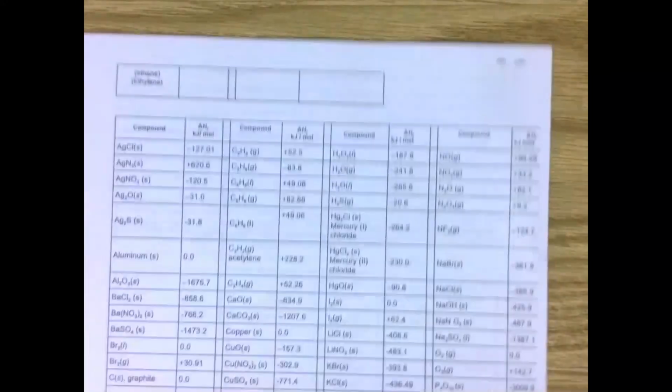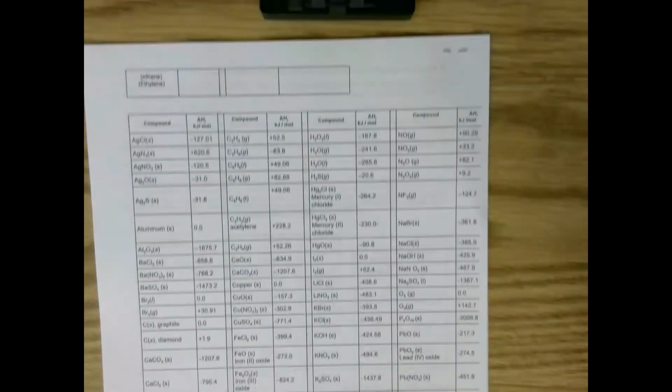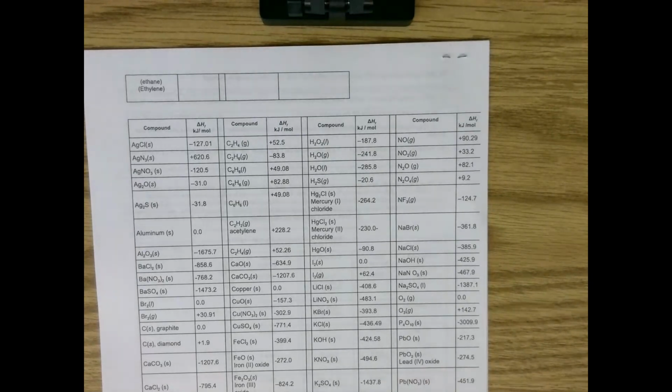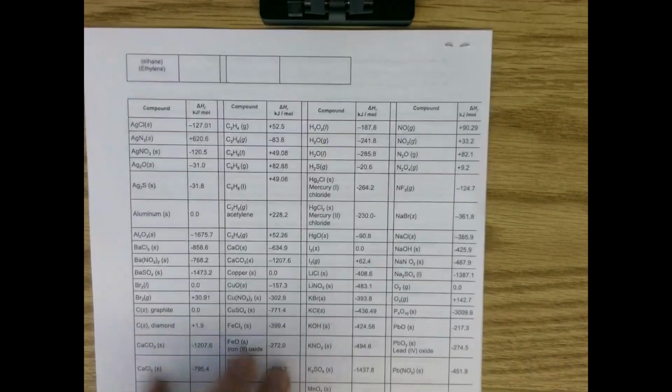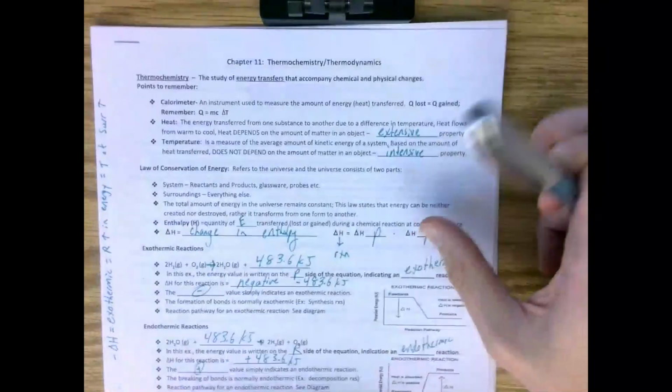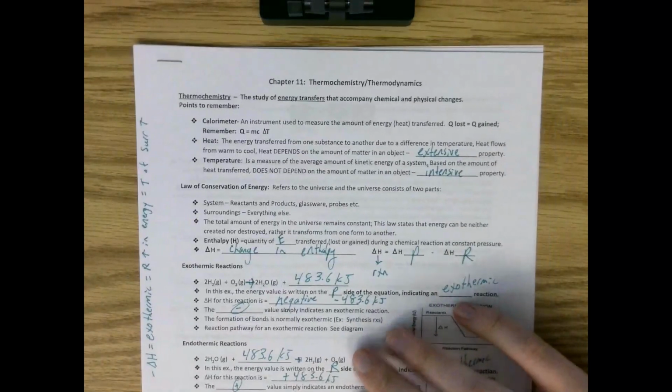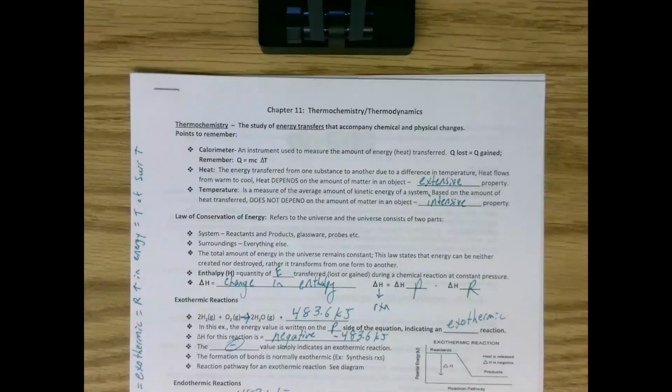So if you just flip it, or I'll flip mine over, on the back of the packet there's this nice, beautiful table with all this information. So there's a table like this, and these are a type of delta H values. And there are other tables as you move through the packet. So these are the tables that we'll use to calculate the values for these thermochemical equations. So we aren't going to be given these numbers always, but we're going to be given a way to figure out these numbers. So what we're going to do in lab tomorrow, let's think about what's going on.